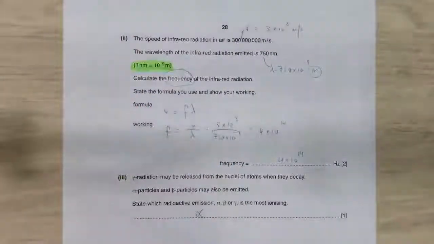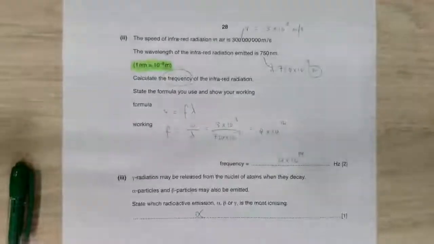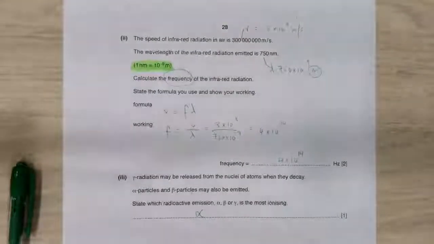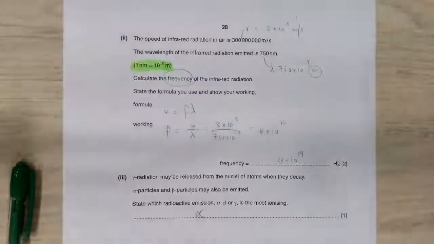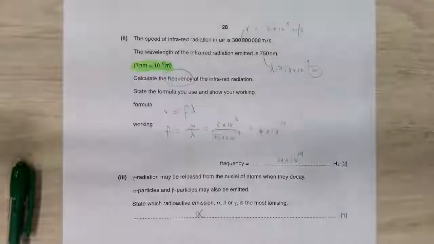Quick point is that in the electromagnetic spectrum, visible light, infrared and ultraviolet all tend to have a frequency of around 10 to the power 14. So if you're getting that kind of number, it sounds very big, don't worry about it.